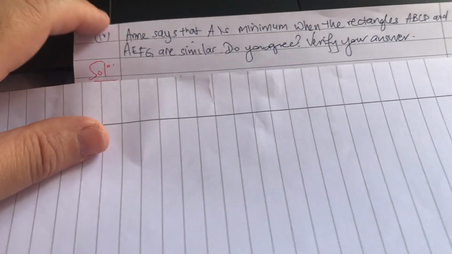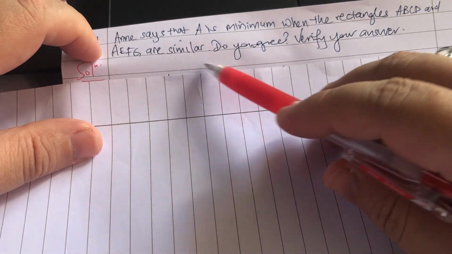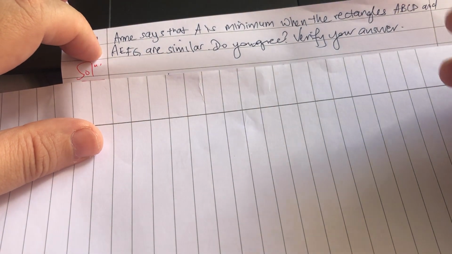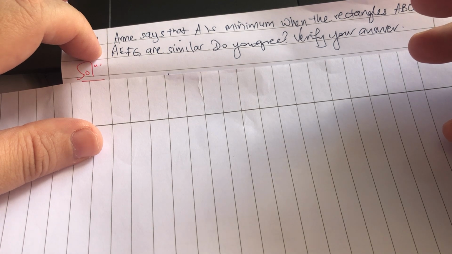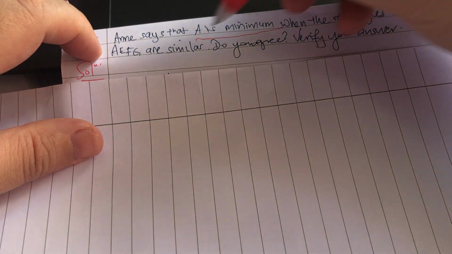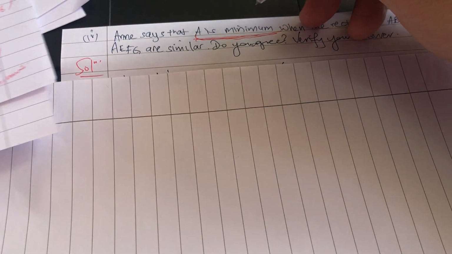Okay, then the last part is this one. That time I think many of you were not very sure about this one. They are saying now that N says that A is minimum when the rectangles A, B, C are similar. Do you agree? Verify your answer. So you have to understand that this question is linked to the previous part. A is minimum when A is minimum.